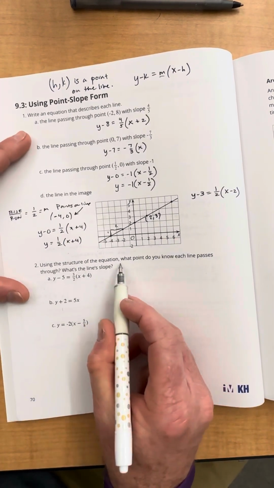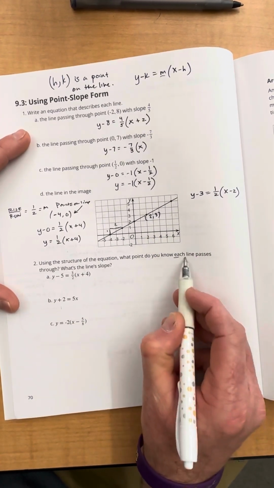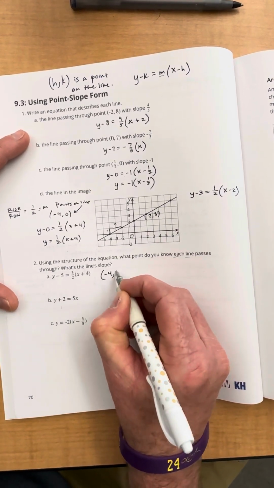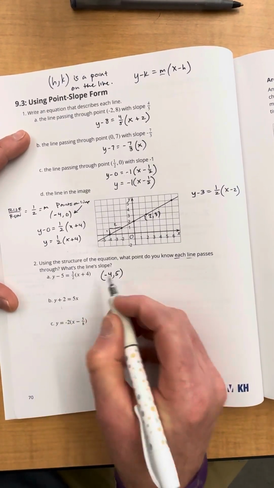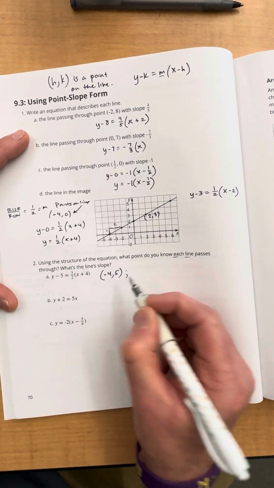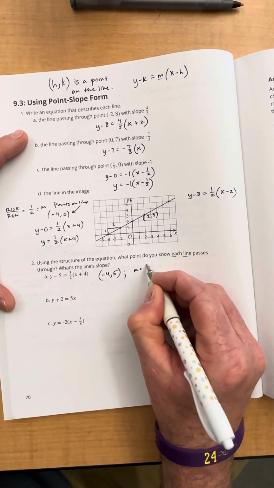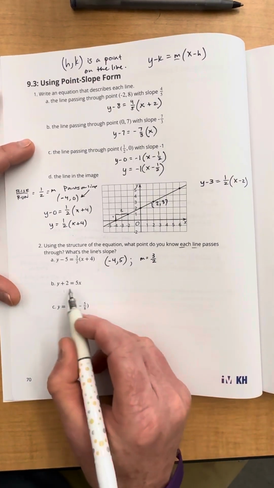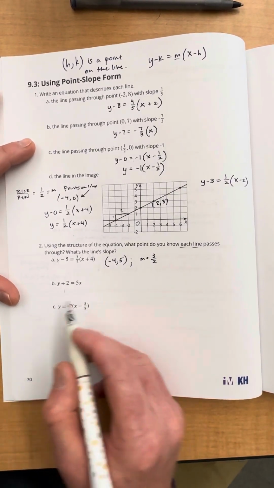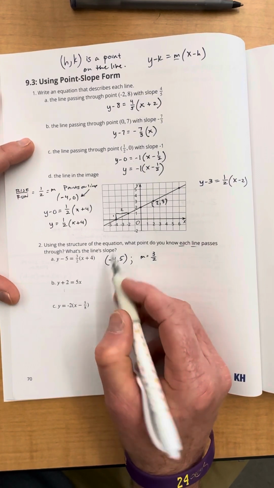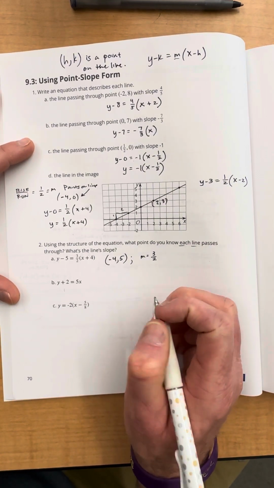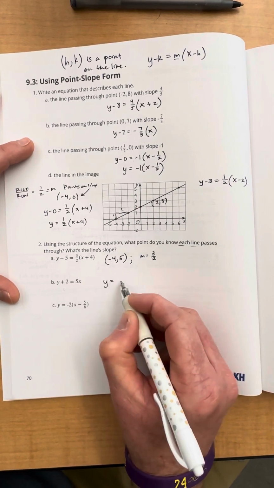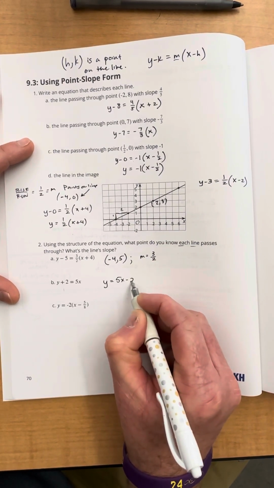Using the structure of the equation, what point do you know each line passes through? So -4, 5. What's the line's slope? m equals 3/2. m is another word for slope. y plus 2 equals 5x. Okay, so let's get this in the right order. So y equals 5x minus 2.